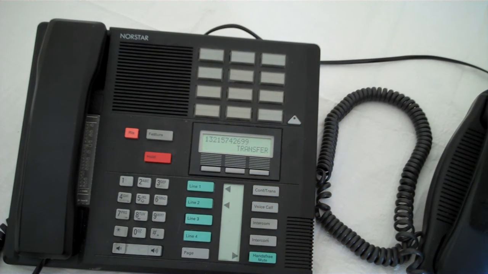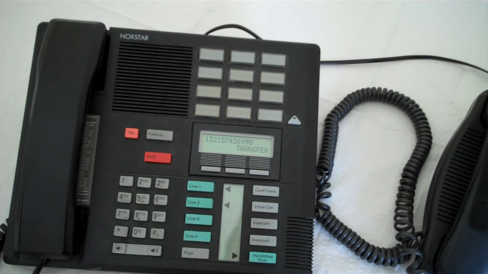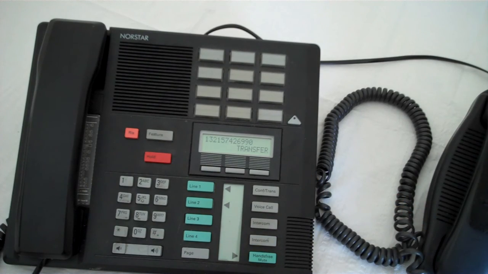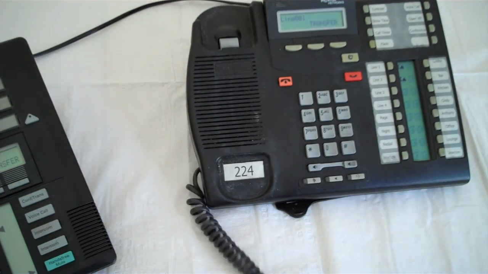Thank you for calling the Nortel guy. If I press 0, one moment, please. Now before this phone would ring, but now extension 222 is ringing. See?